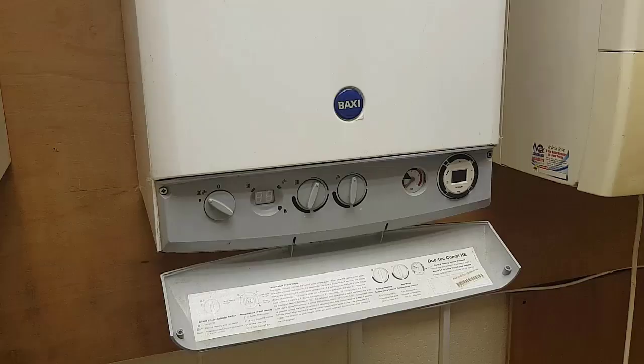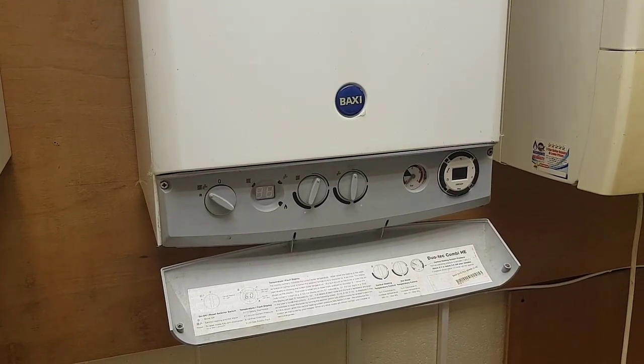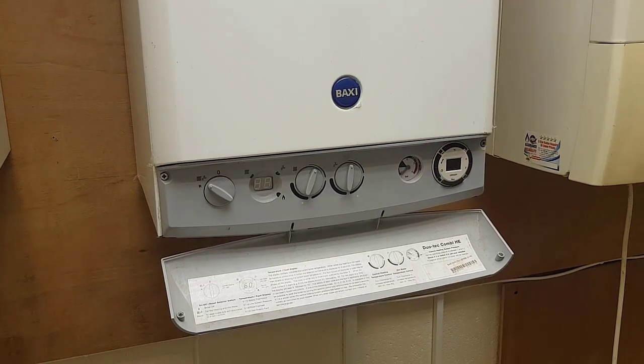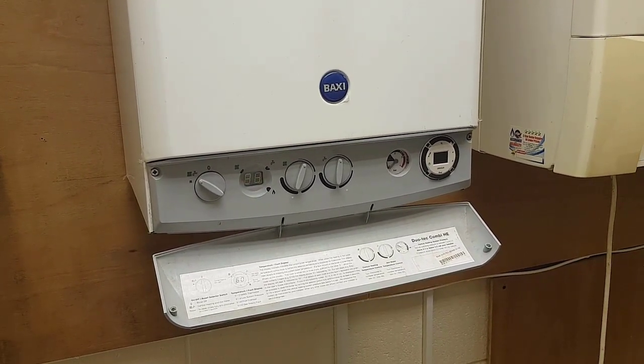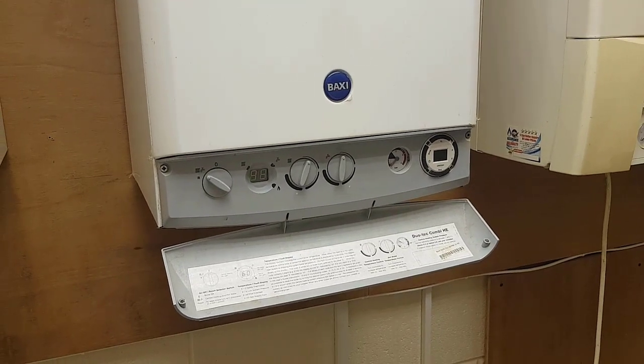Okay, cool. So for this section, you're going to see Naz carrying out his diagnostics as the engineer, so you'll hear him talking through what he's doing in the process.